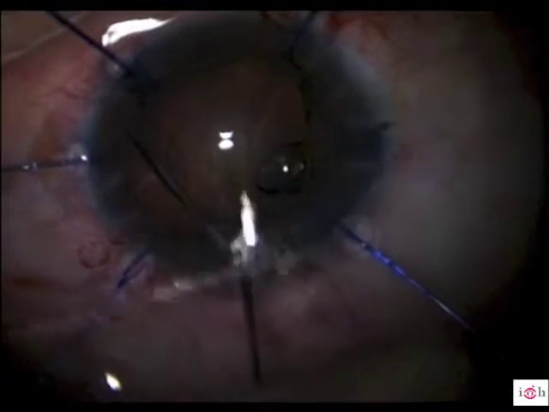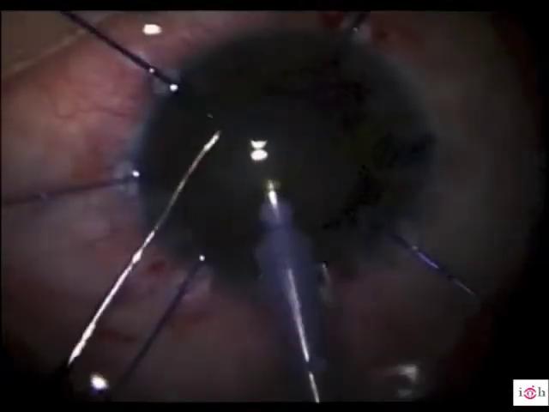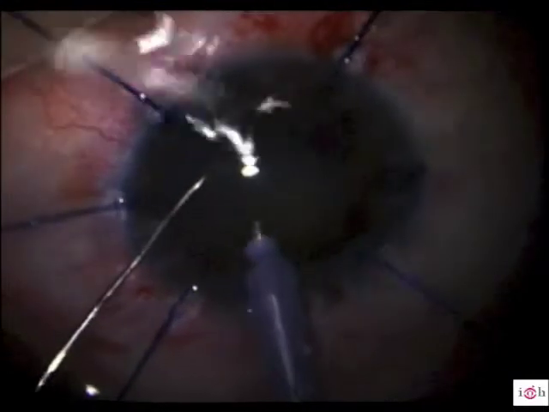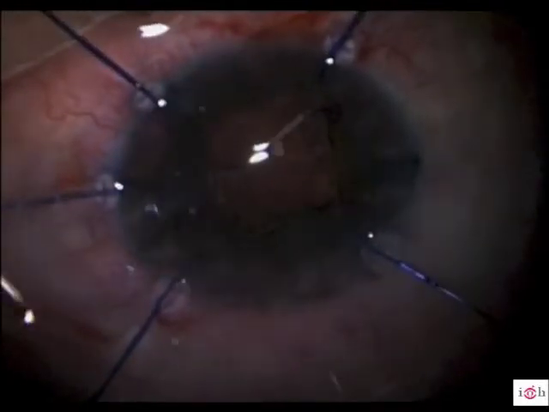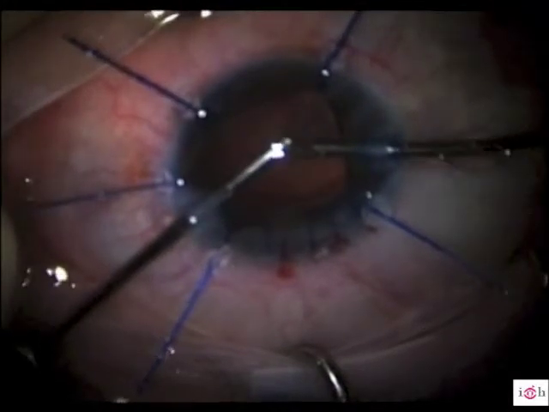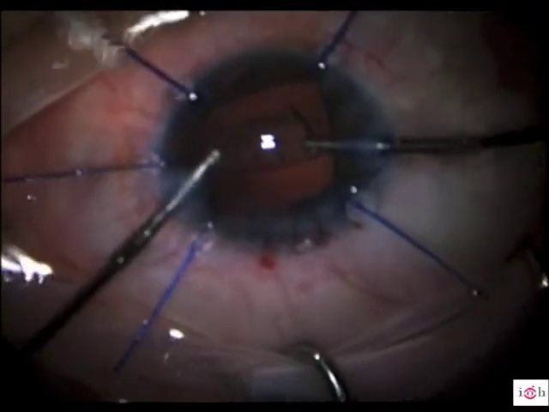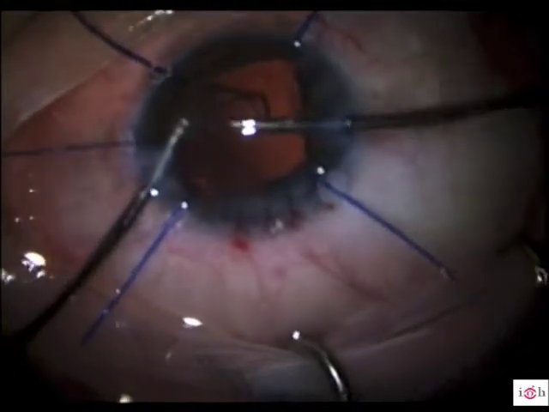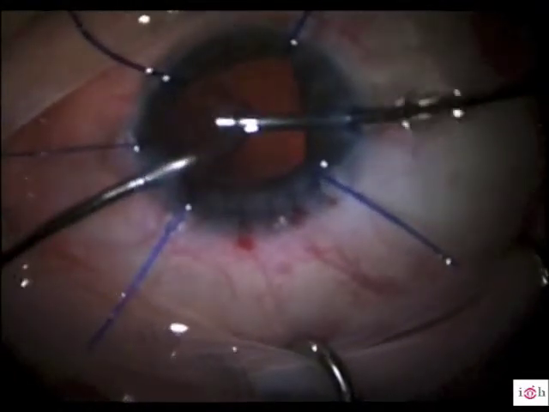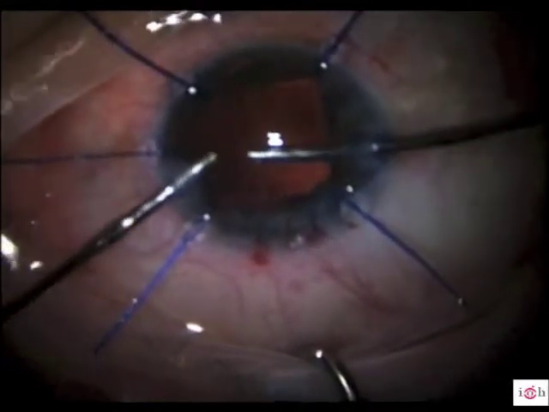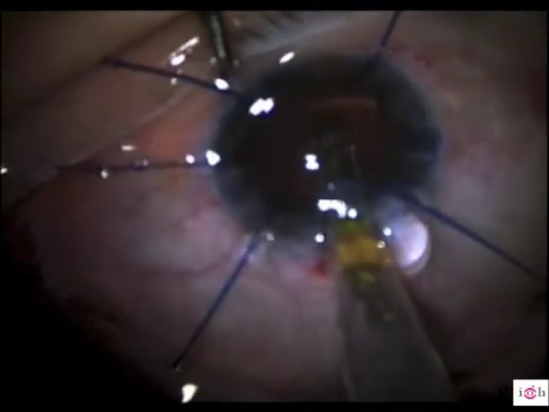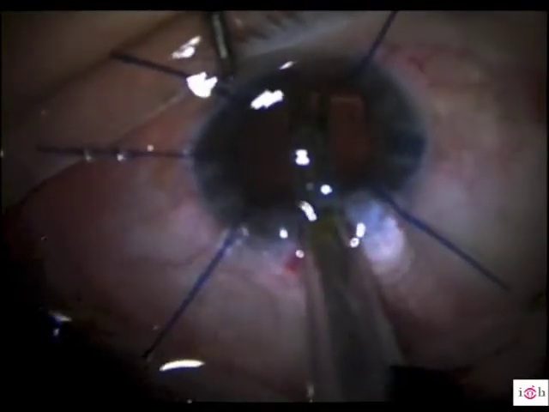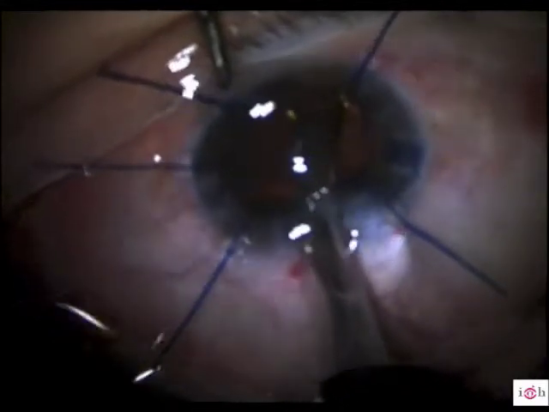Then, as in any current phaco surgery, we performed the hydrodissection, hydrodelamination, and phacoemulsification of the crystalline lens. An Acrysof one-piece monofocal IOL was implanted in the capsular bag.